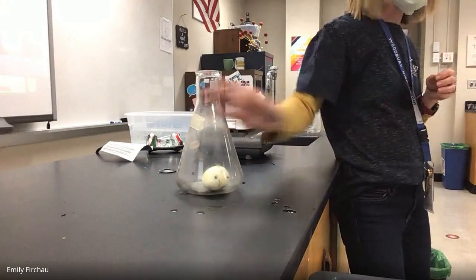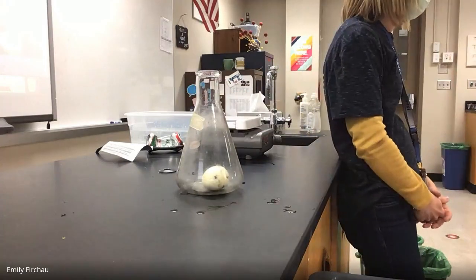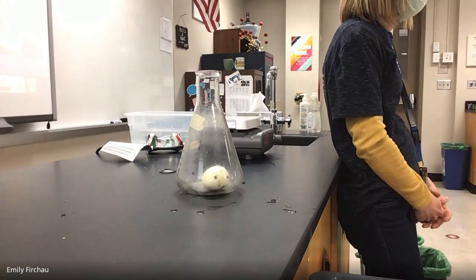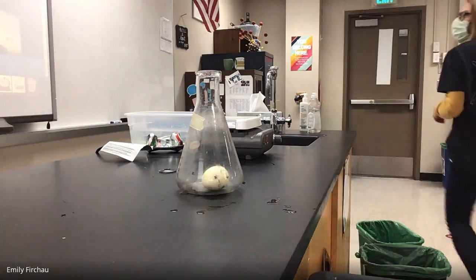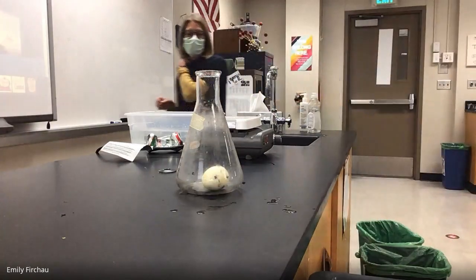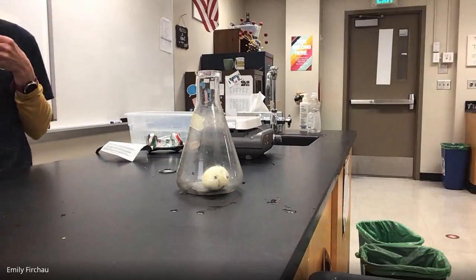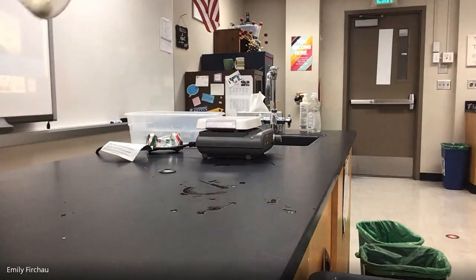Okay, so now we have to get the egg out. And we can't break the flask. We can't ruin the egg. So what do I need to do to get the egg out? What variable do I need to change? Okay, I could change the temperature. So what would you do temperature-wise? That would get the egg out.